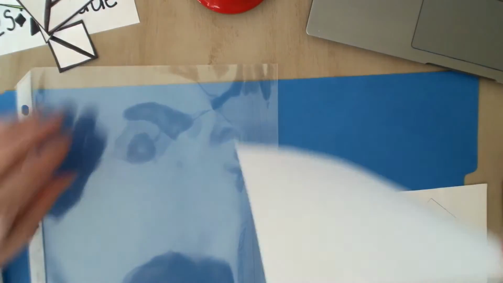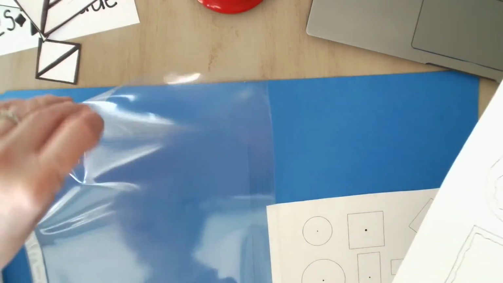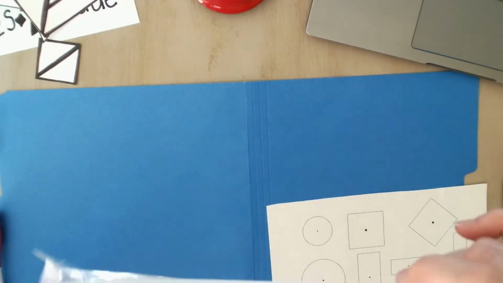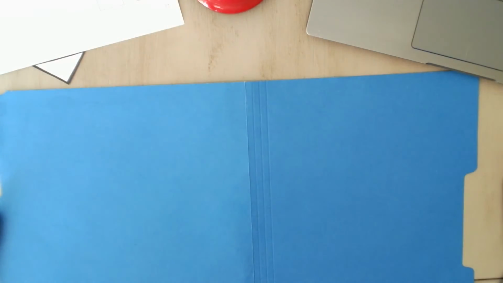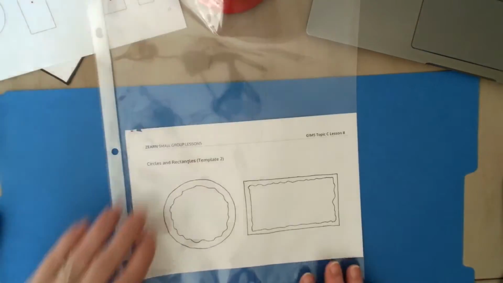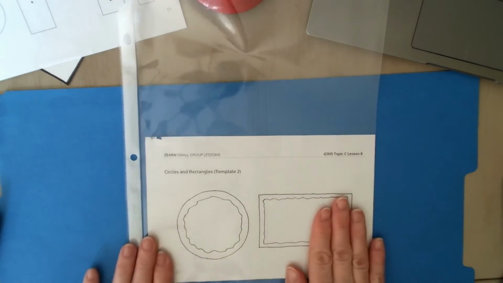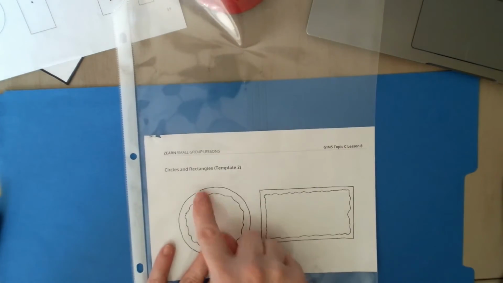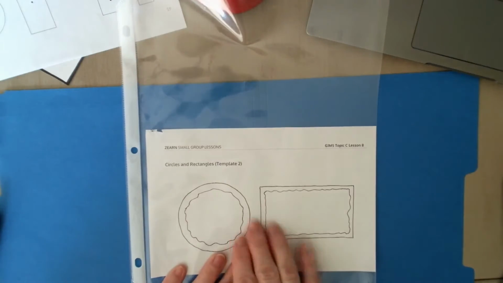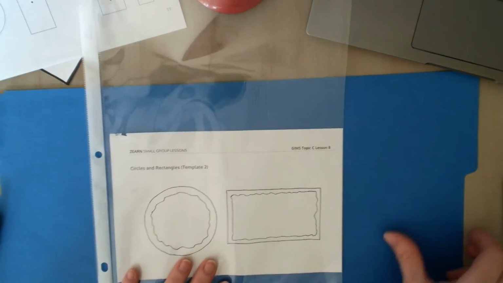All right. So I'm going to put the top part of the circle and the rectangle page into my page protector. Now, this is just going to allow me to write on this and then be able to erase it and then write something else.